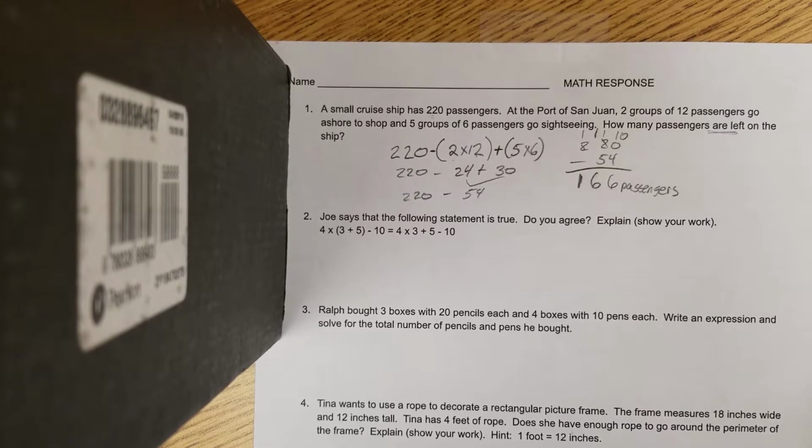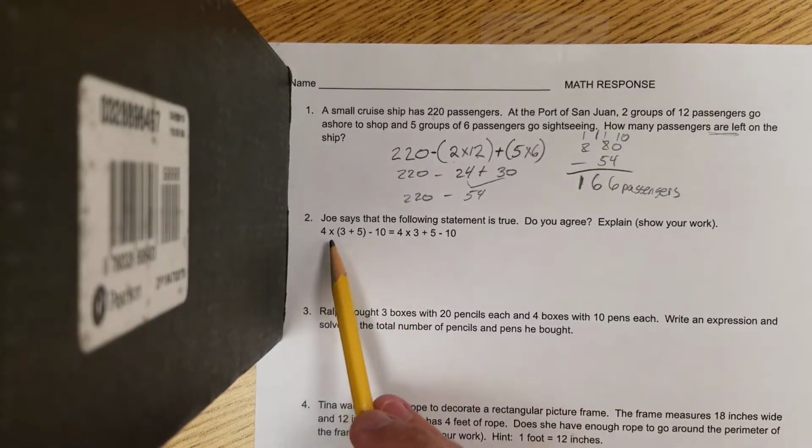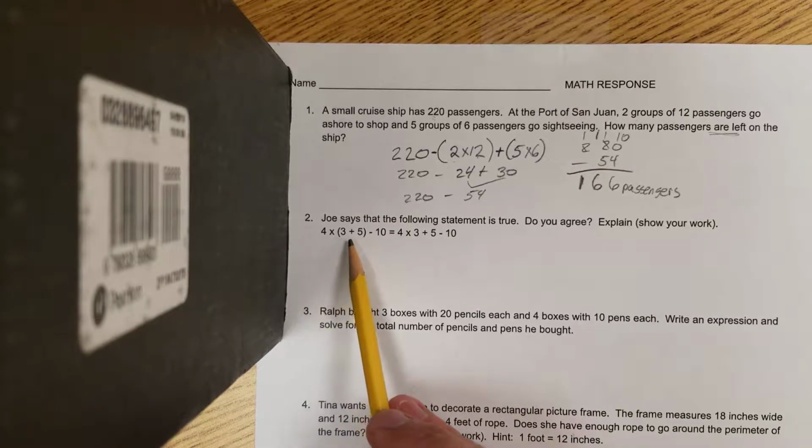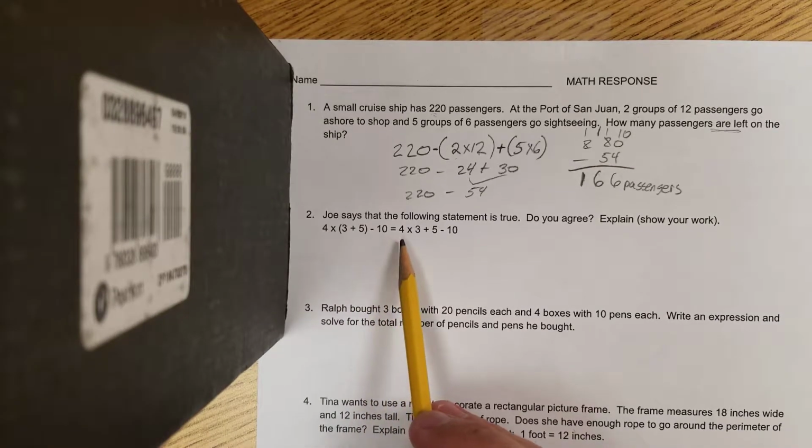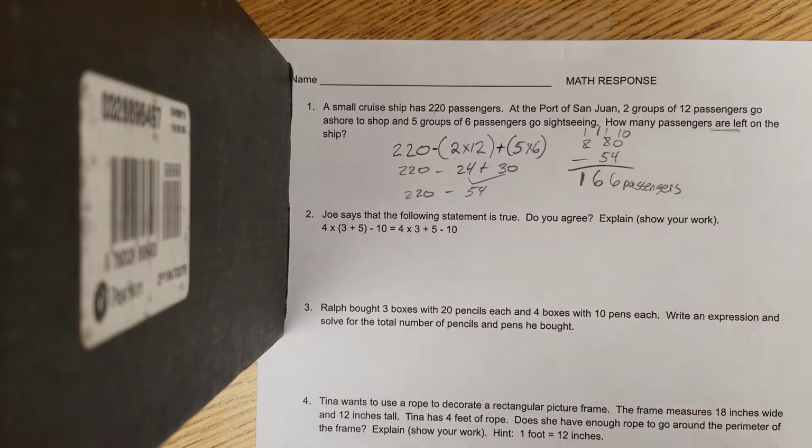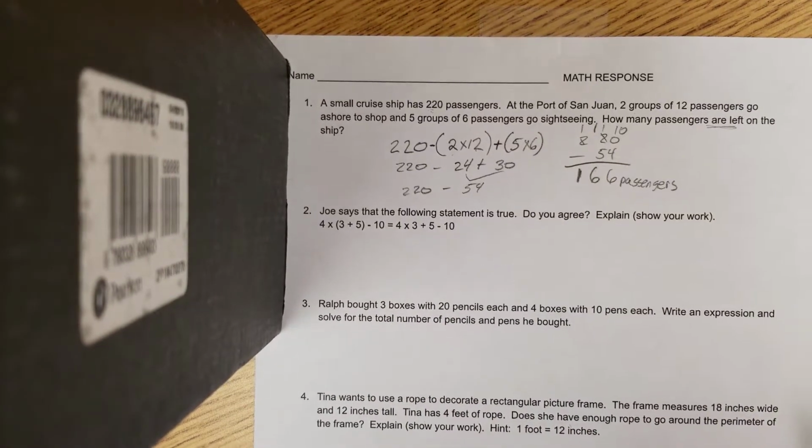Joe says the following statement is true. Do you agree? Explain, show your work. It says 4 times parentheses 3 plus 5 minus 10 equals 4 times 3 plus 5 minus 10. Well, I don't know if I agree yet or not. We've got to work them out.